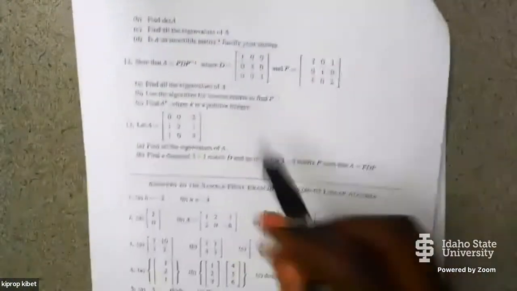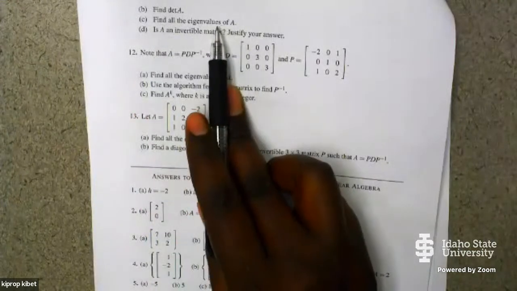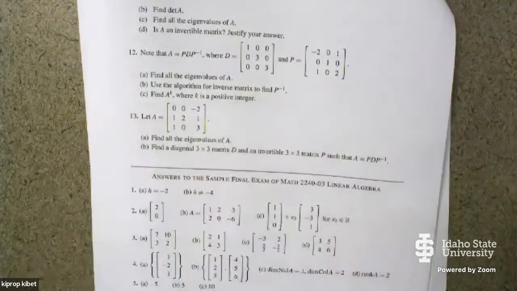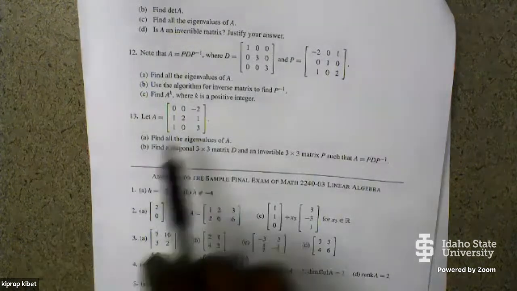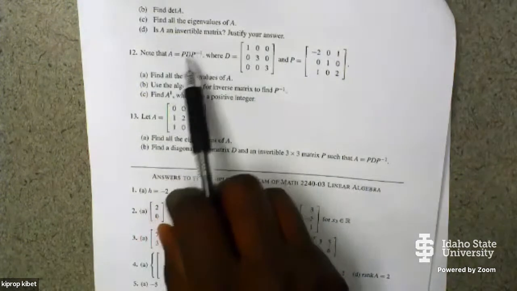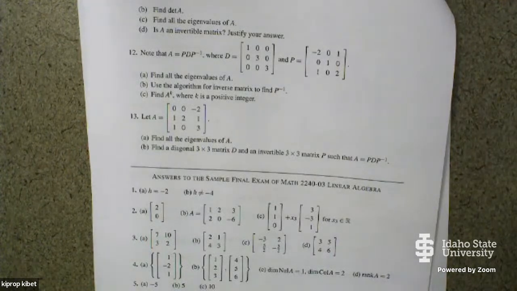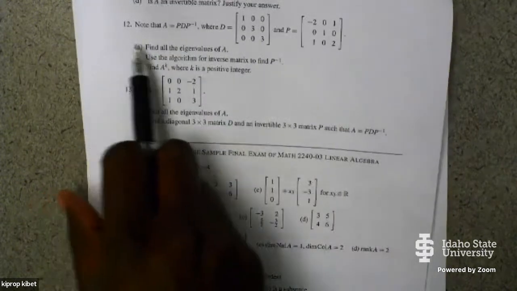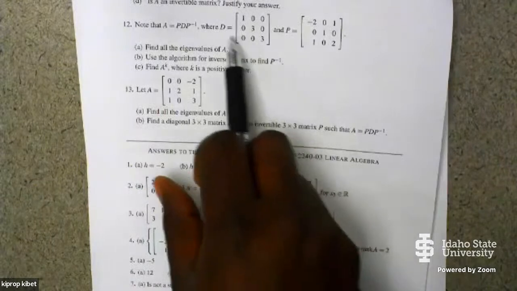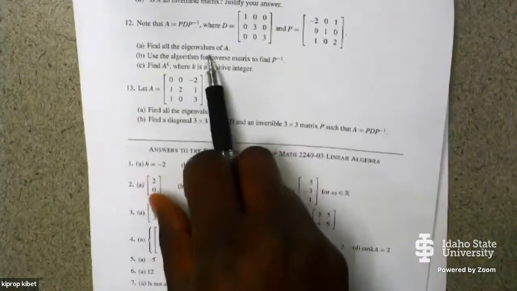And then find all the eigenvalues. Eigenvalues means solving, so you need to solve that. And then, is A an invertible matrix? If the determinant is 0, is it invertible? It is a singular matrix.